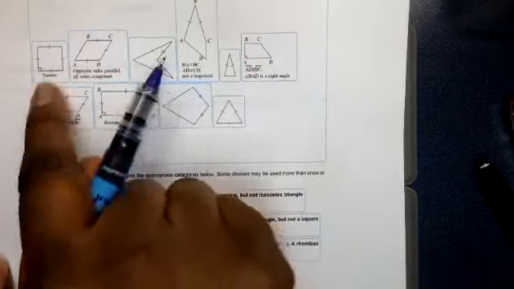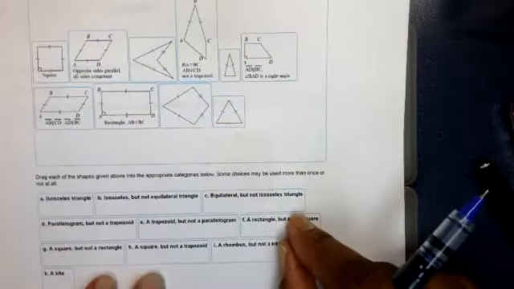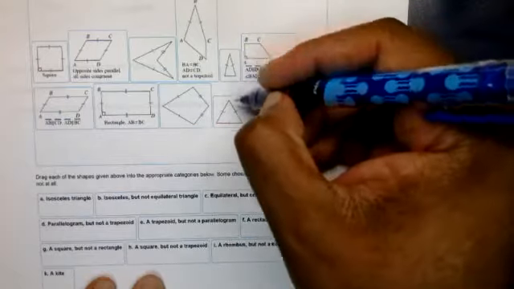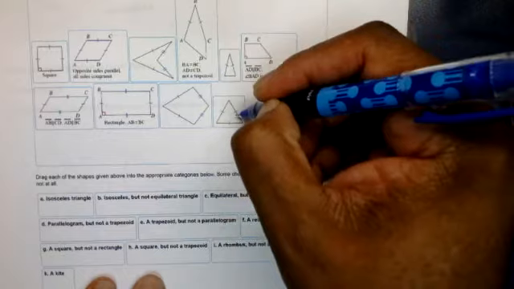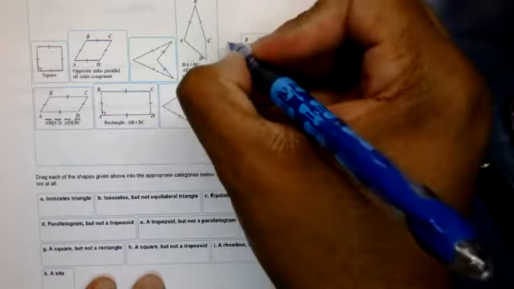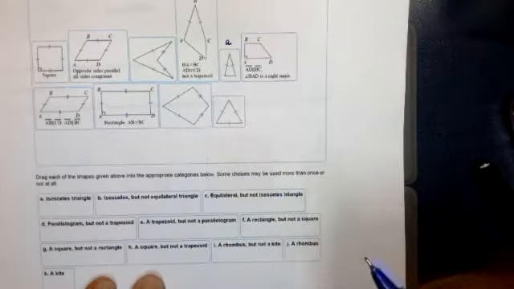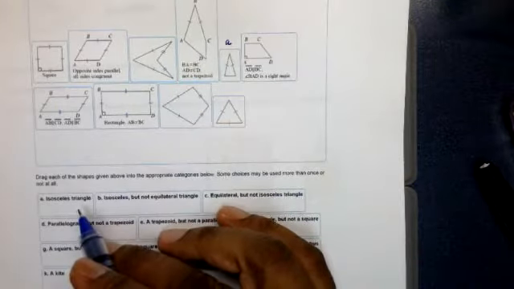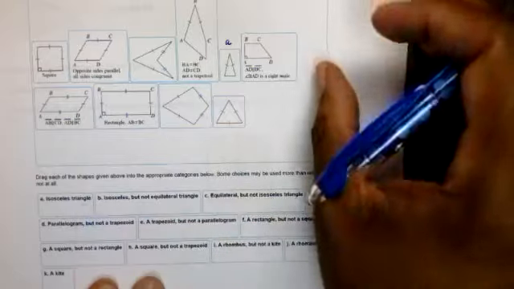So we want to pick the figures here that are isosceles triangles. Now, the definition of an isosceles triangle is a triangle with at least two sides congruent. And there are two figures in here that have at least two sides congruent. Well, this one right here, and for the sake of time, I'm going to put A for isosceles triangle. But in the homework, you're going to be dragging them down into these slots.